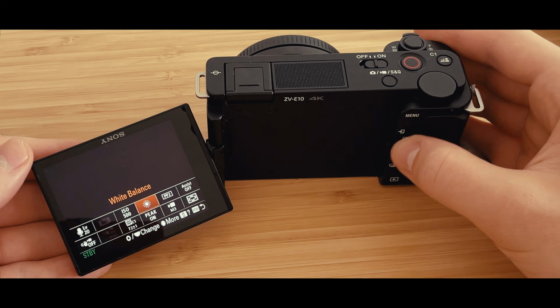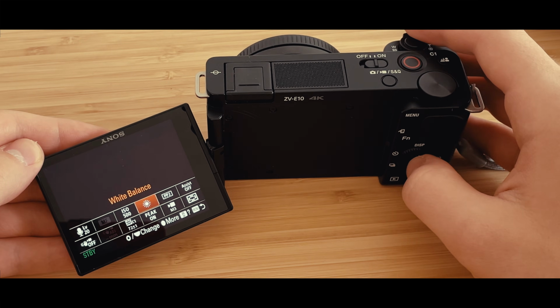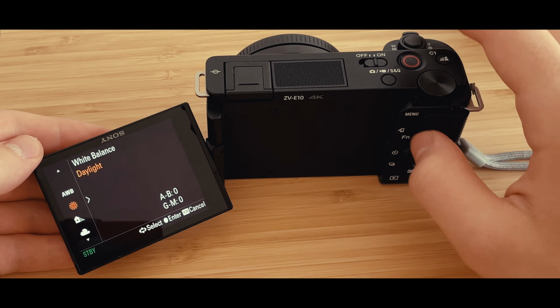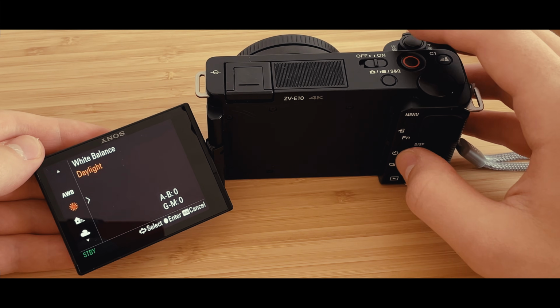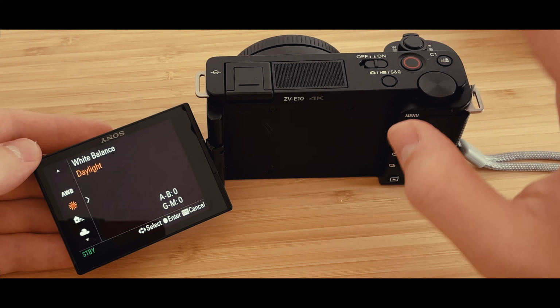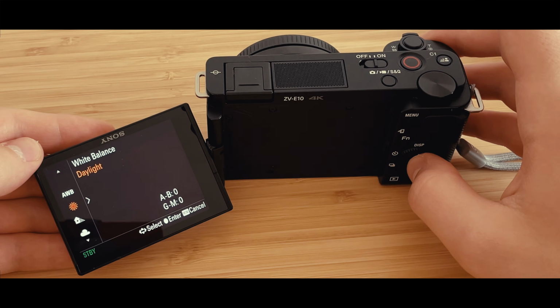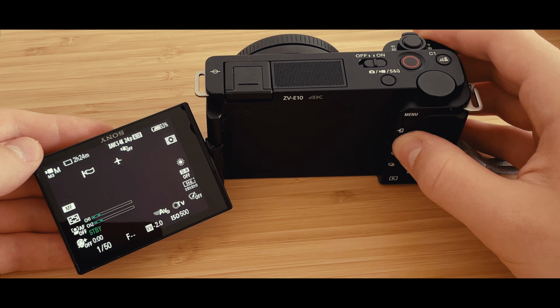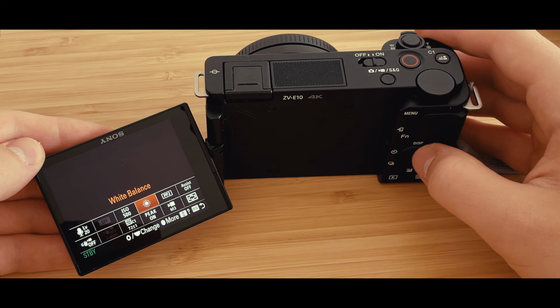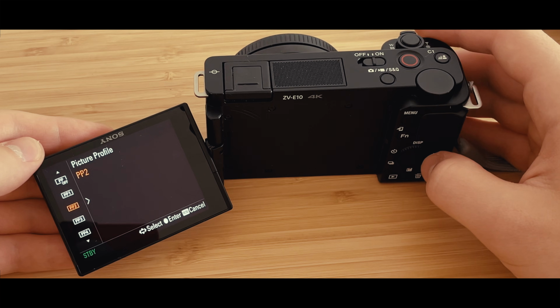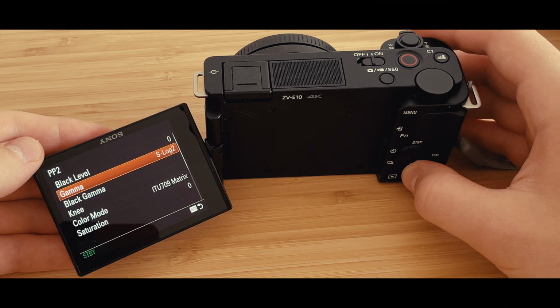Now I'll show you how I usually shoot. When I'm in daylight, I do daylight, or I might do auto, depending on the situation. I have a white balance app on my phone, so it tells you what the right white balance is. That's pretty cool. So for picture profile, I have in picture profile 2 my S-Log2.